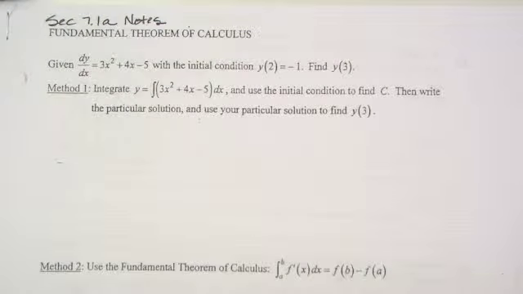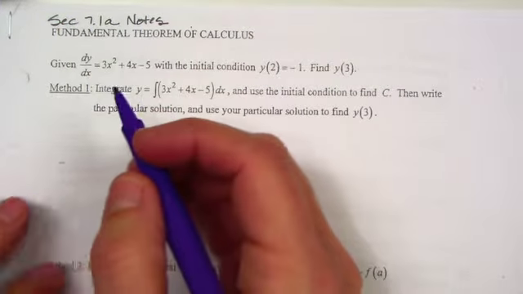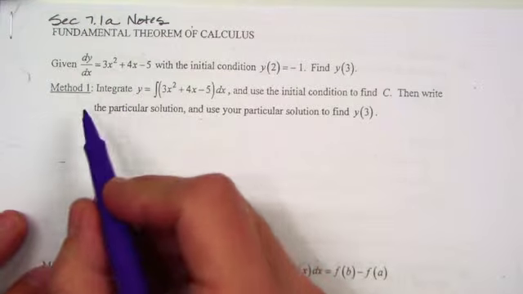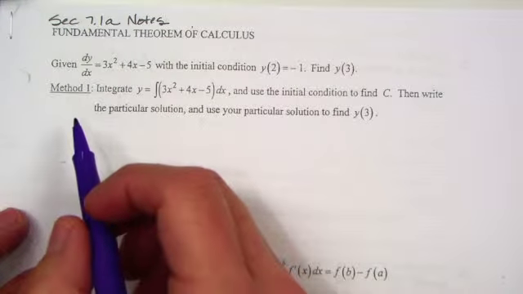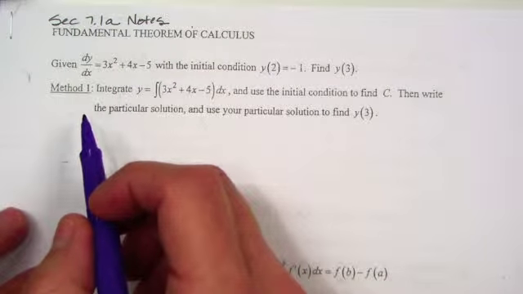So if you'll take a look here, it says, given dy/dx equals 3x squared plus 4x minus 5, with initial condition y of 2 equals negative 1, find y of 3. How have we been doing that problem recently, in this chapter? We've been integrating, but what did we do before we integrated? We separated variables, correct?